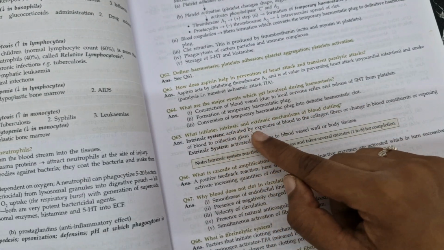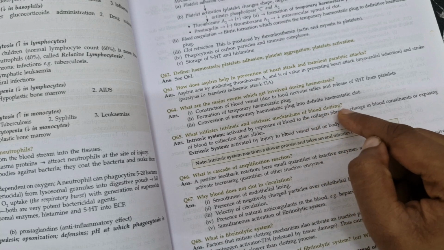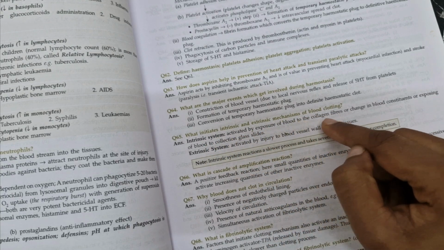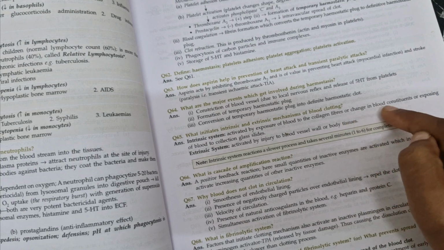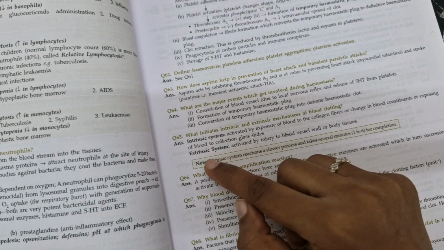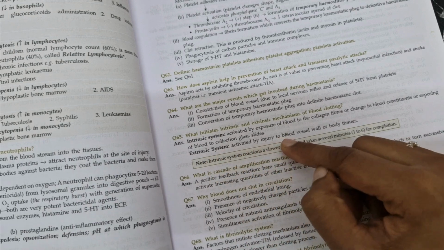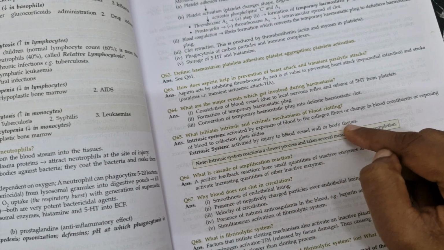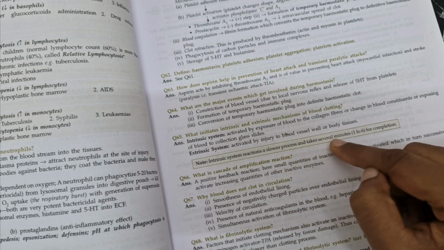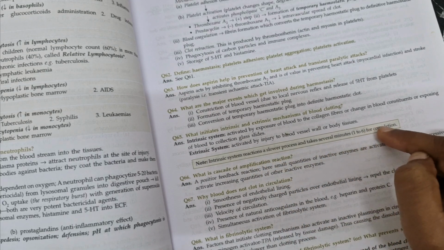What initiates the intrinsic and extrinsic mechanisms of blood clotting? Intrinsic: activated by the exposure of the blood to collagen fibers, or a change in the blood constituents, or exposing the blood to the surface of glass slides. Extrinsic: activated by injury of the blood vessel wall or body tissue. Note, intrinsic system reactions are a slower process and take several minutes, 1 to 6 minutes for completion.